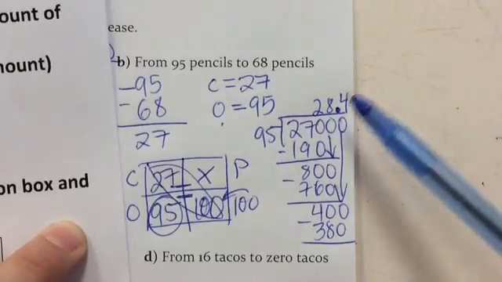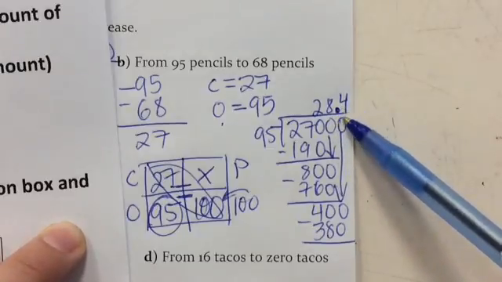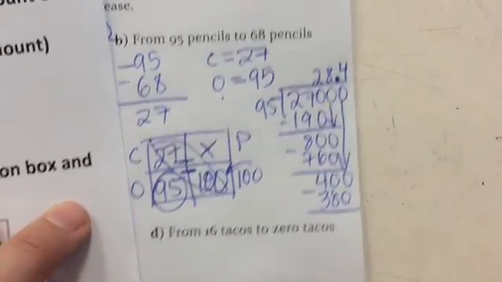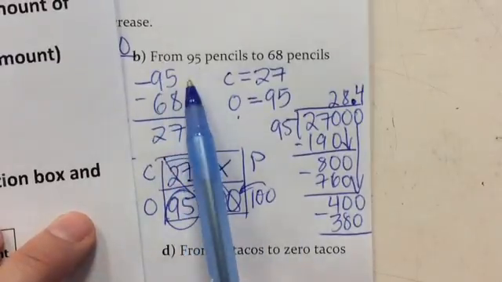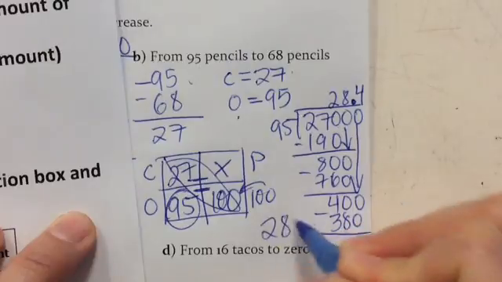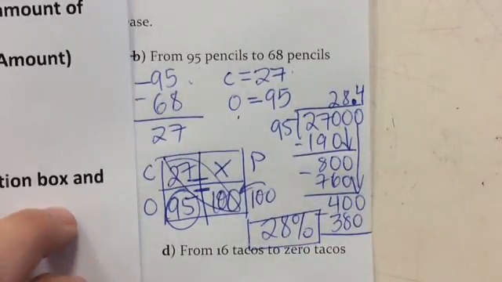So I'm going to round to the nearest percent. In this case, because the 4 is less than 5, I'm going to stay at 28%. So how much was the percent decrease from 95 pencils to 68 pencils? That was a 28% decrease, which is quite a bit.